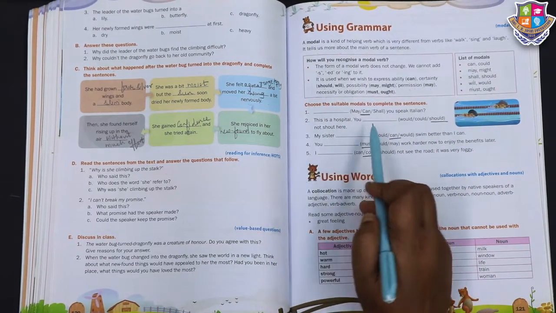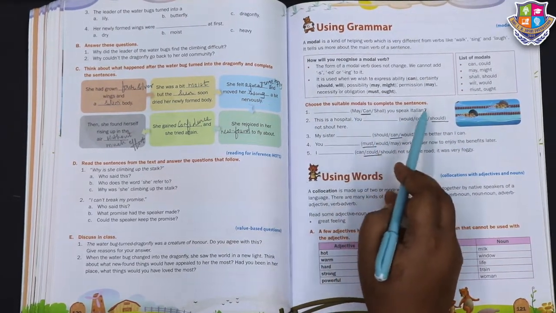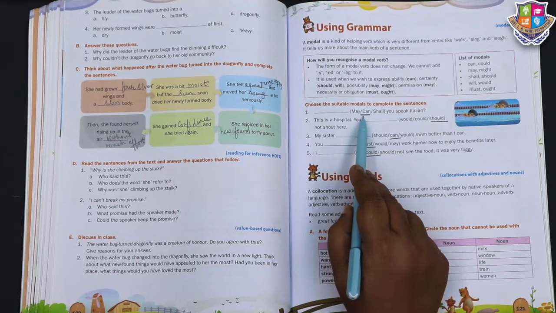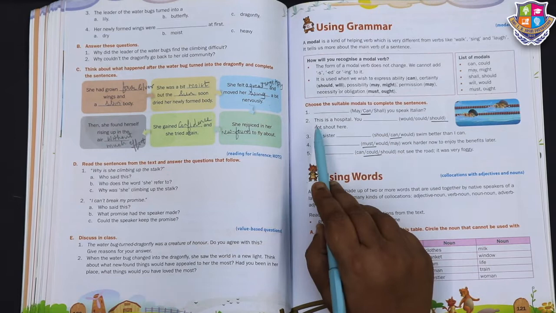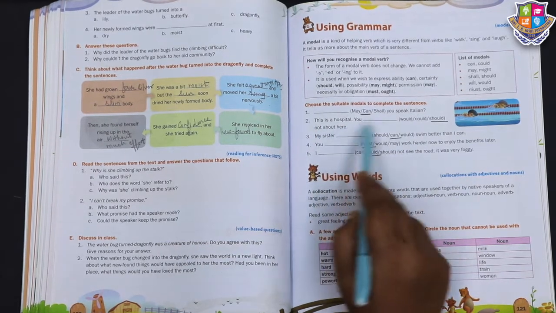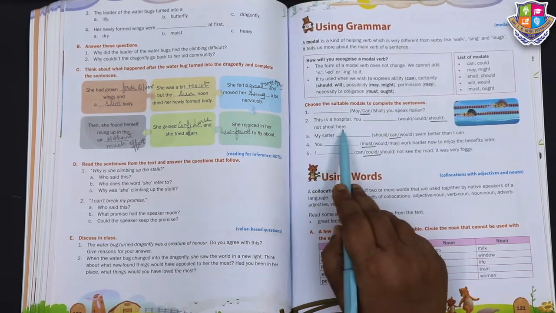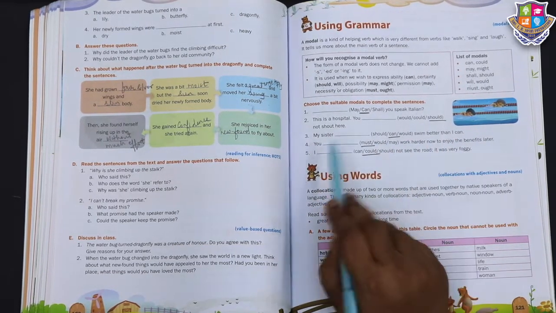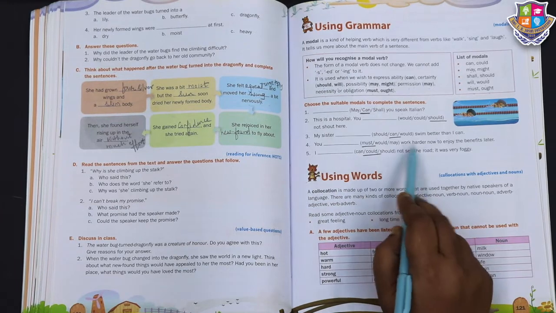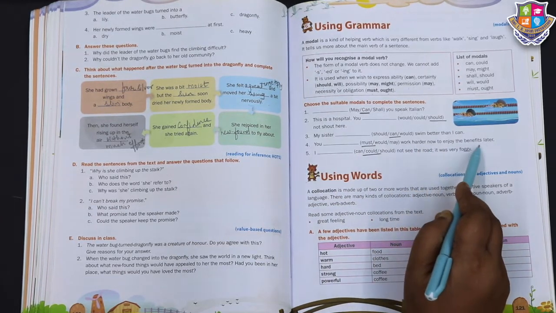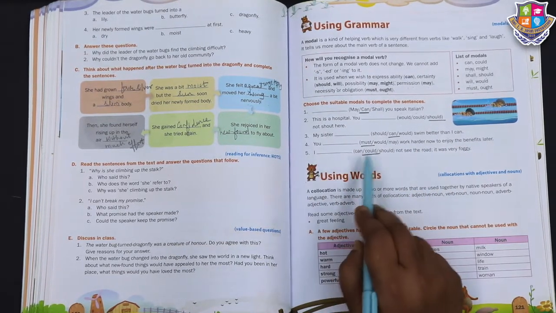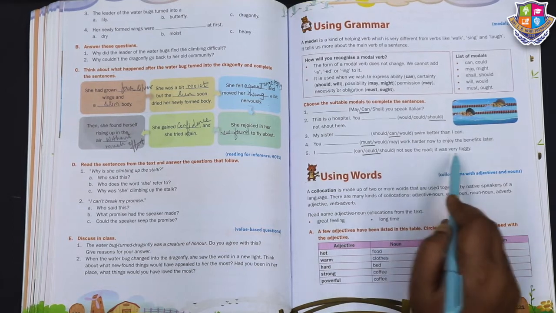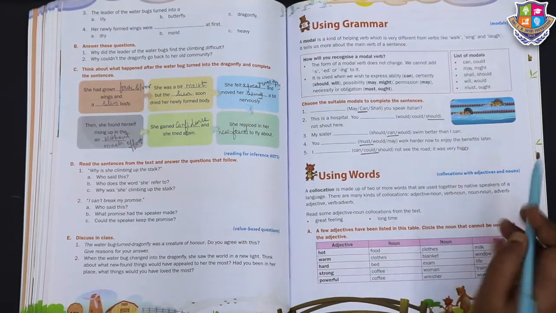Now here we have to choose some of the modals to complete the sentences. So for the first one we will choose can. Can you speak Italian? This is a hospital. You should not shout here. My sister can swim better than I. You must work harder now to enjoy the benefit later. I could not see the road. It was very foggy. Okay.